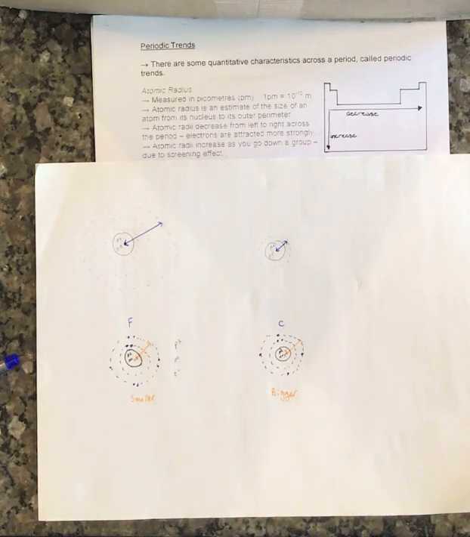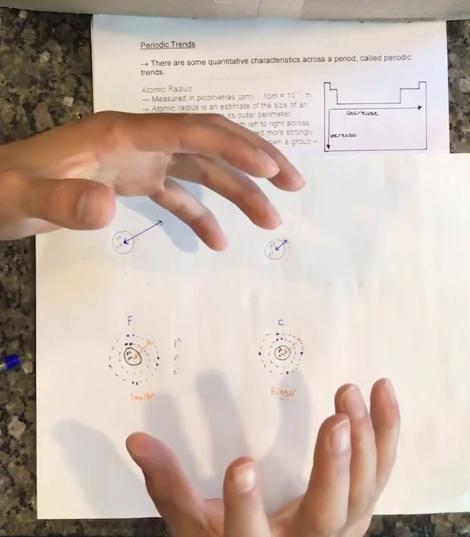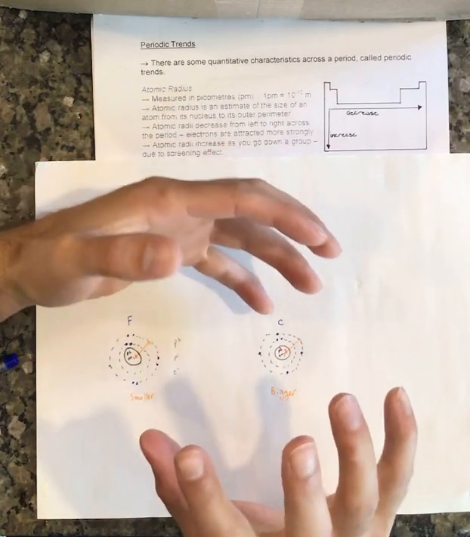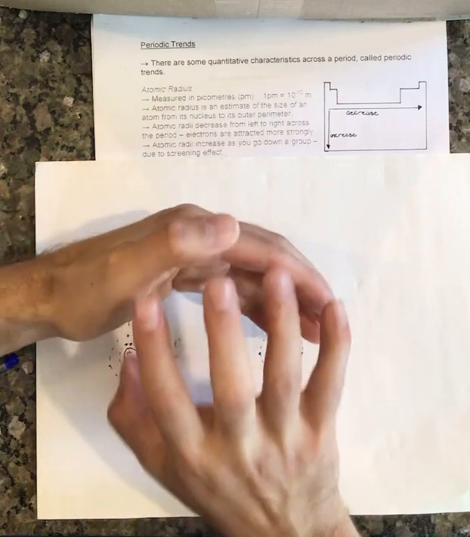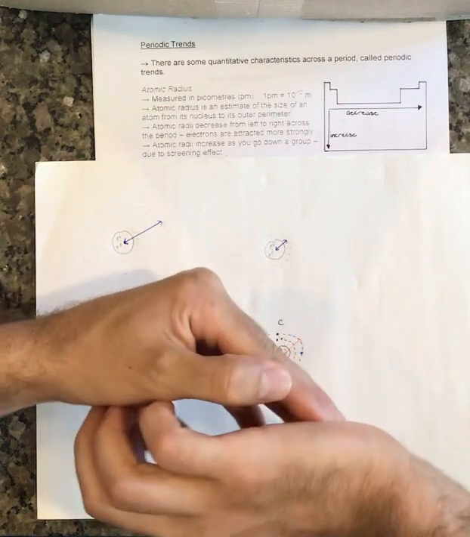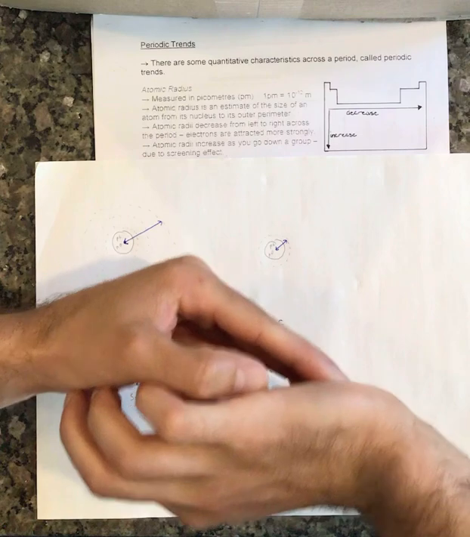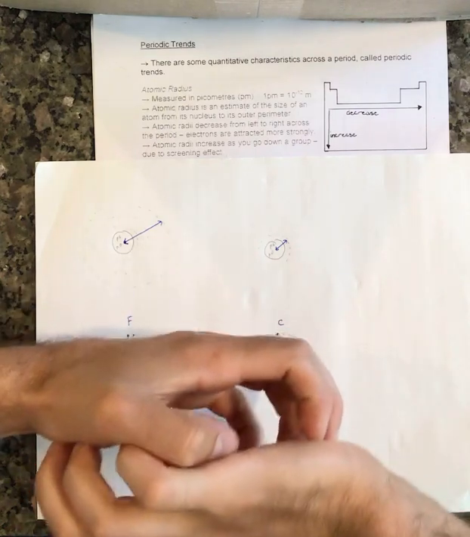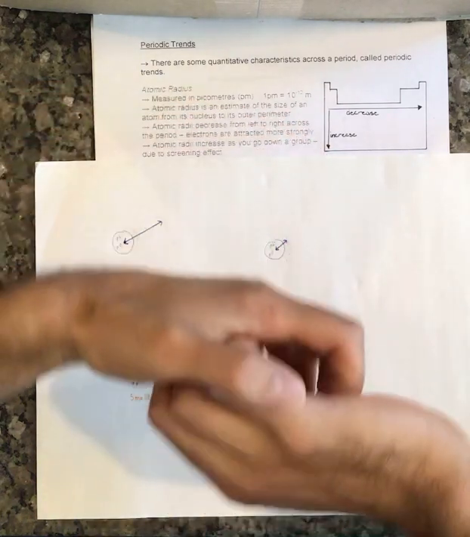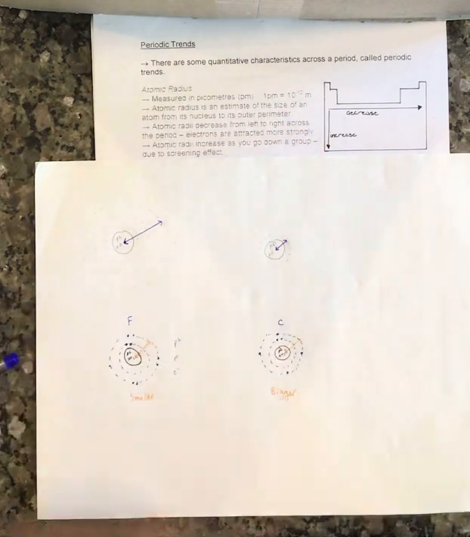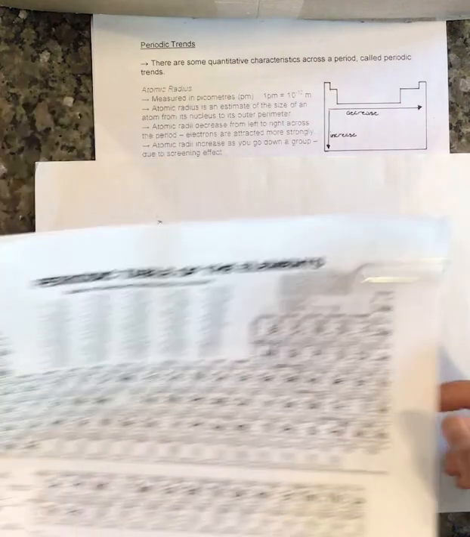So the more protons, the more electrons you have, think of them as magnets, like I said. And the more magnets you have, it's going to pull everything closer and it's going to be more compact. And the more compact it is, the stronger that element is. The wider it is, it's not that stable. The more compact it is, the more stable it is. So that's why we have this here.